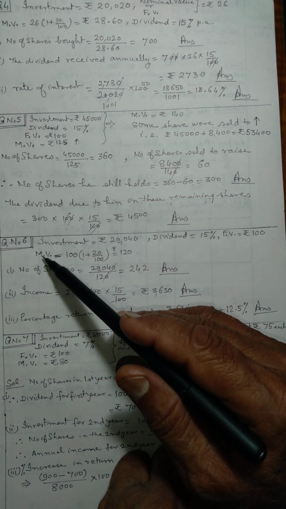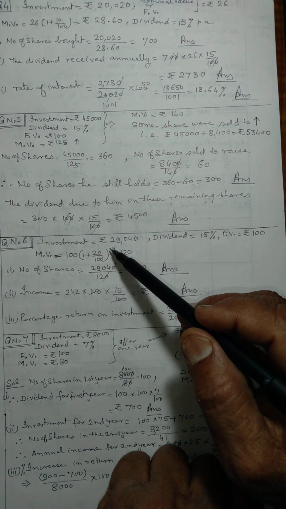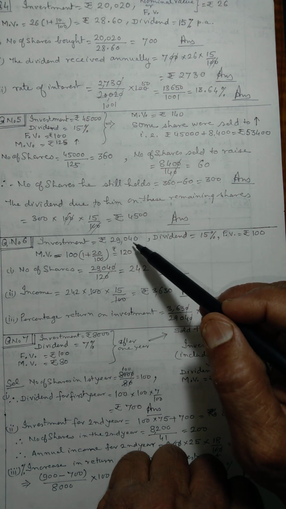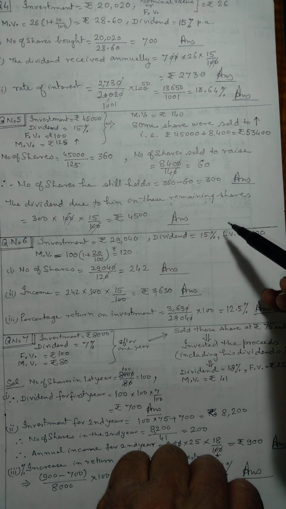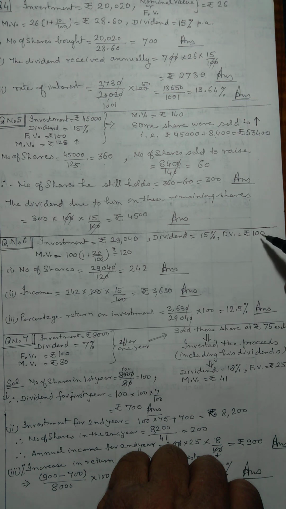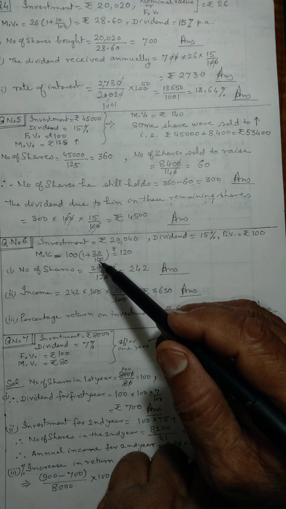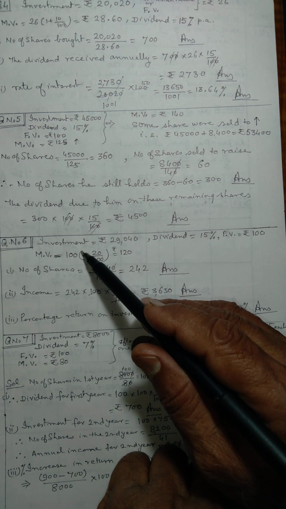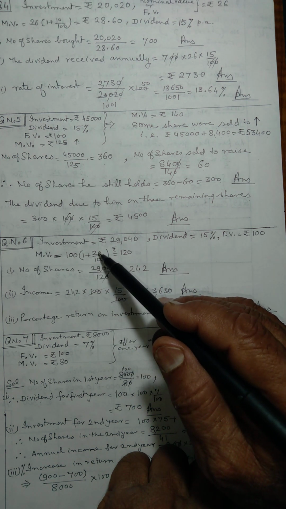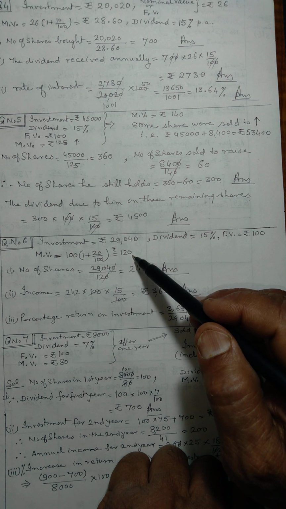Now question number 6. Investment is 29,040. Dividend is 15%. Face value is 100. Market value, that is 20% premium. So 100 in bracket you write down 1 plus 20 by 100, it will be equal to 120.